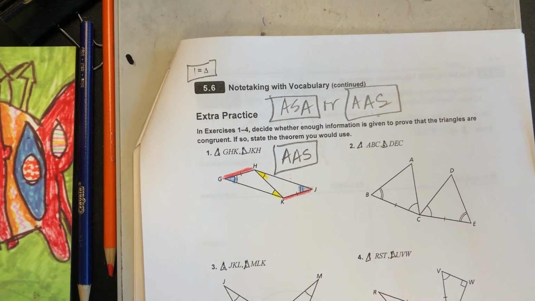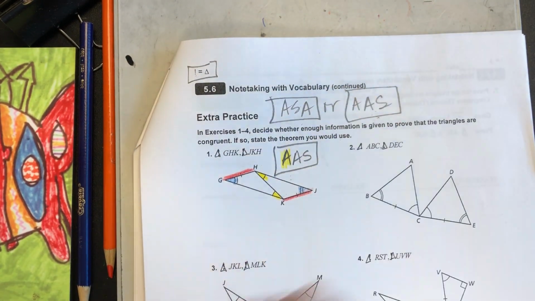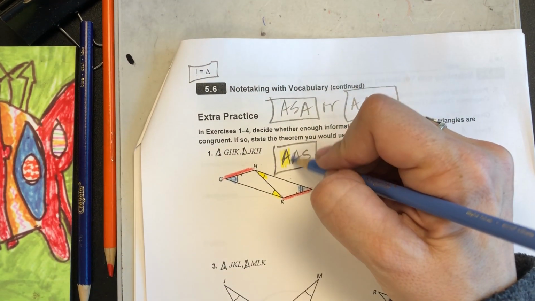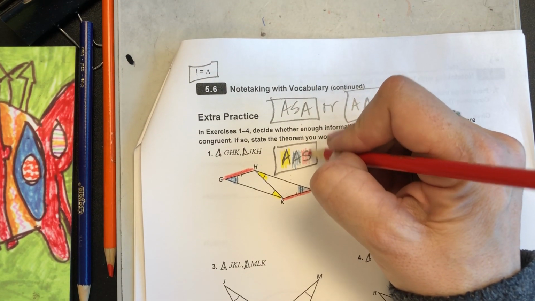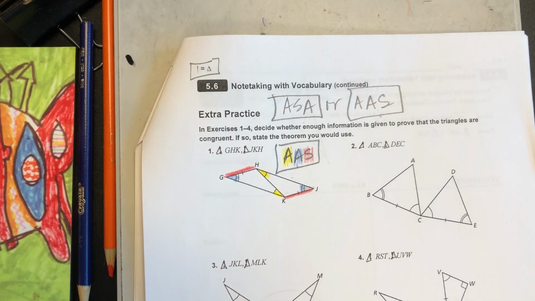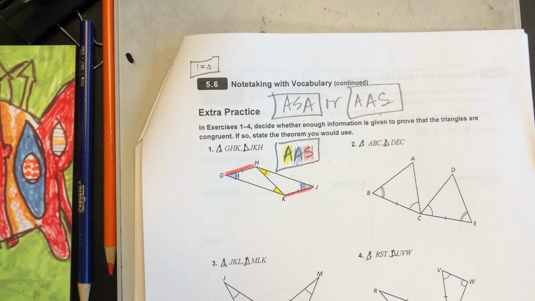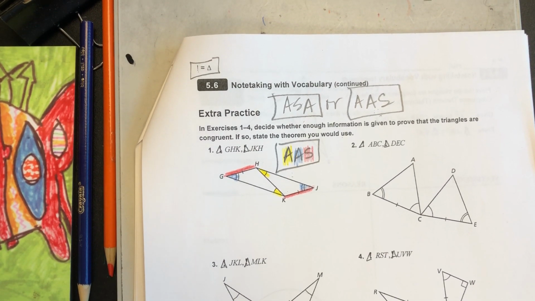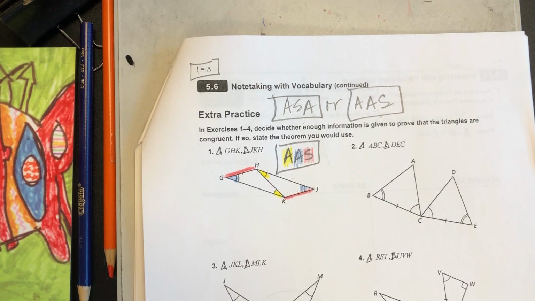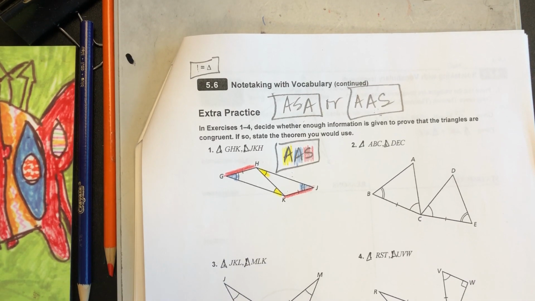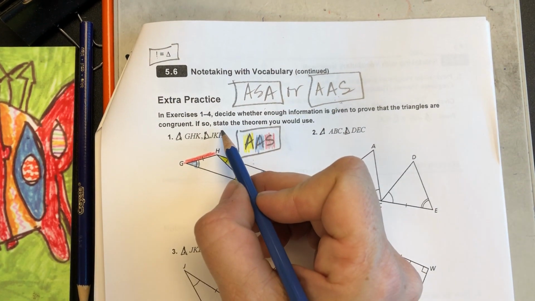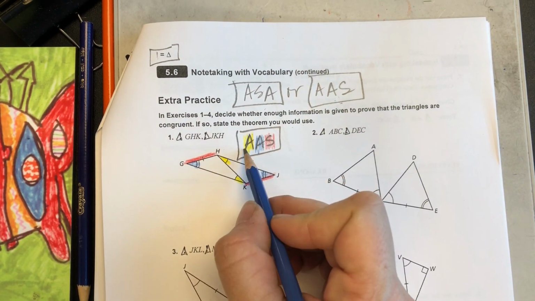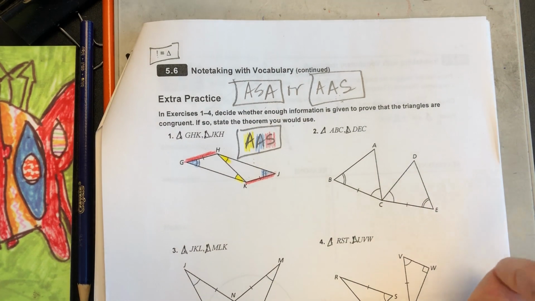And then I'm just going to take my colored pencils. One of my angle pairs is yellow, one of them's blue. My side pair I shaded red. So just doing my color coding on there. So on tests with these type of things, can we just color them in? Yeah, in stuff like this, it says, you gotta state the theorem you would use. I'm actually just doing my color coding right on me, stating the theorem.